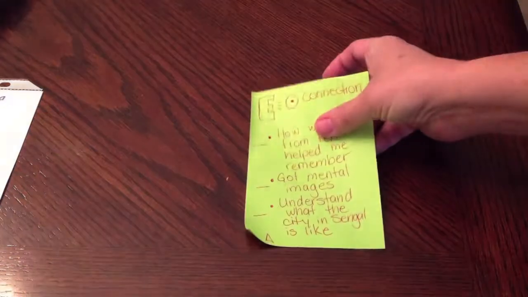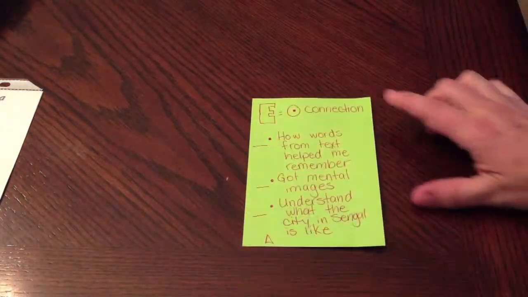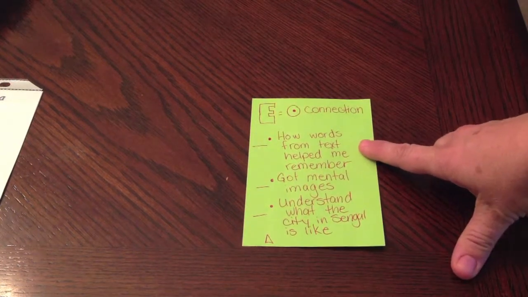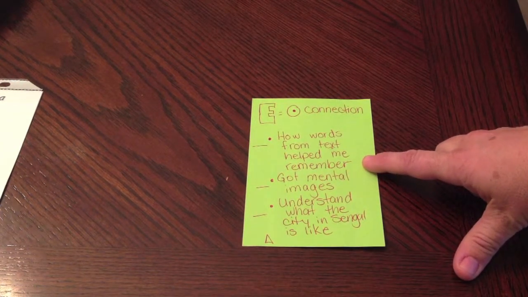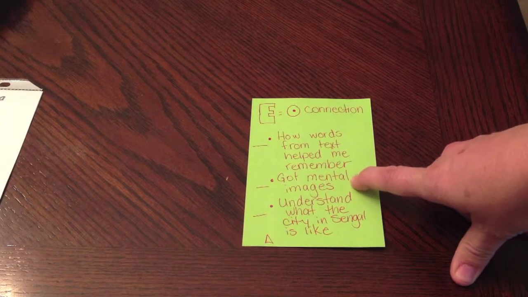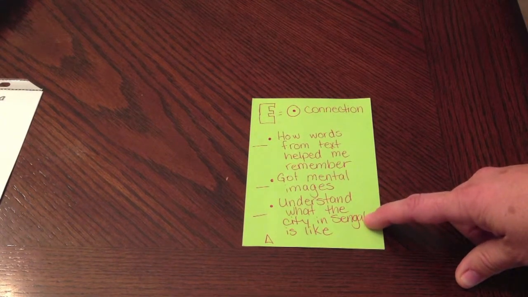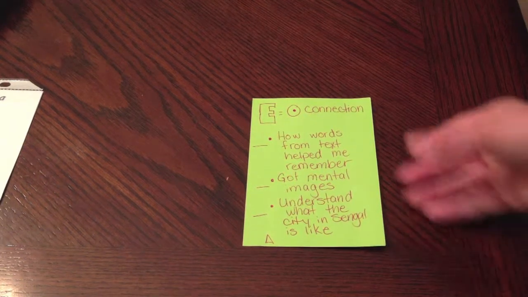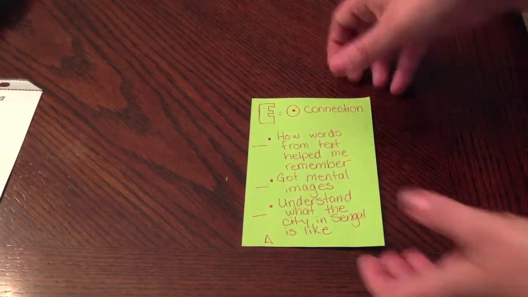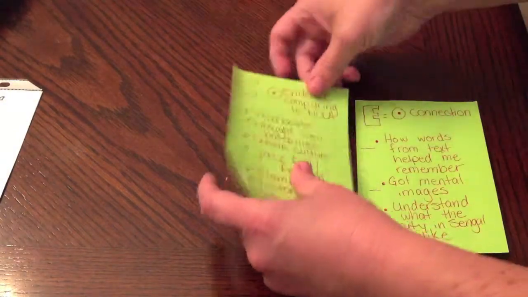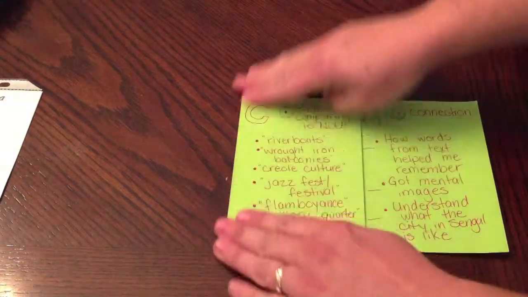Then finally, when I go to explain all of the evidence, that's where that connection comes in. How did these words from the text help me remember my experience? How did the writer of the text give me mental images? Now I'm really understanding what the city in Senegal is like. And so here's what's really cool about me using RACE as a planning guide.